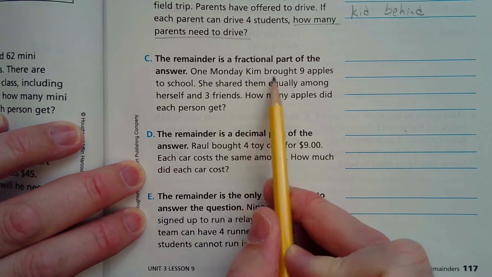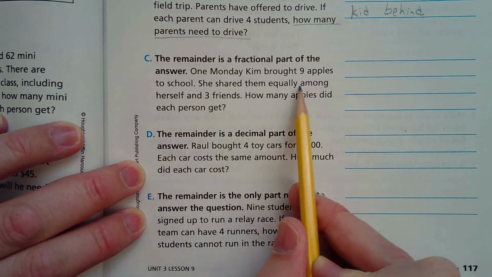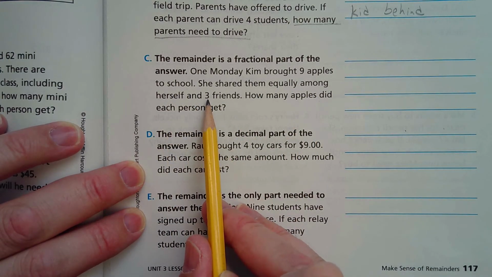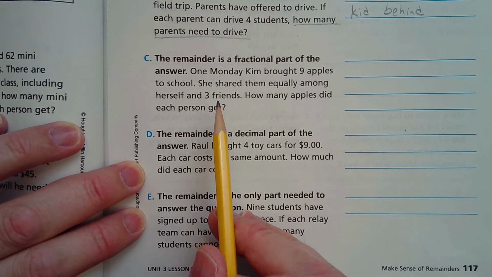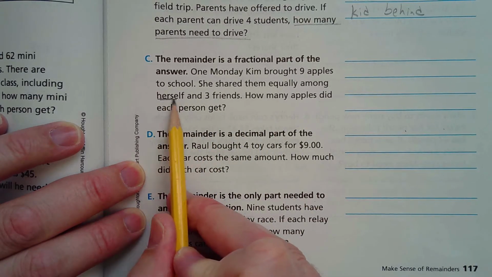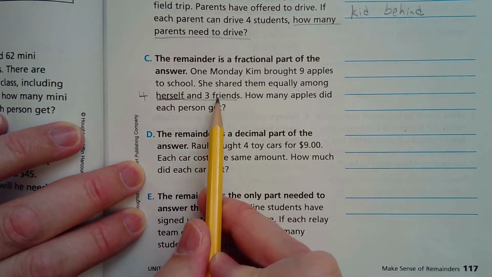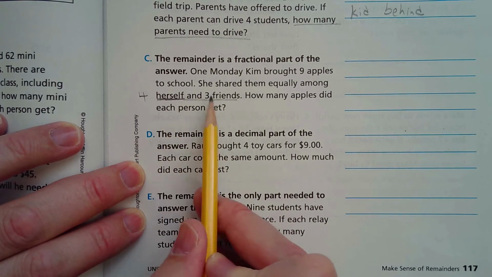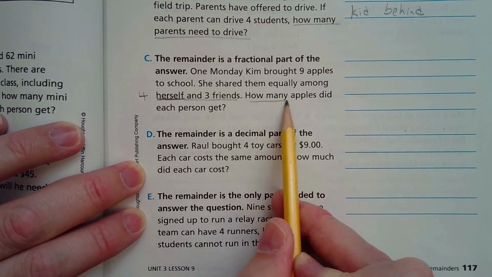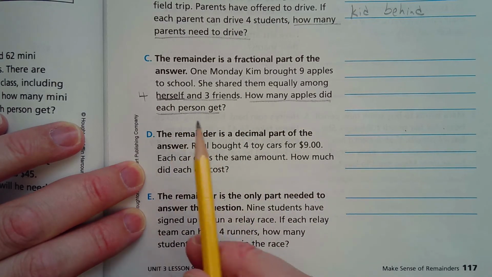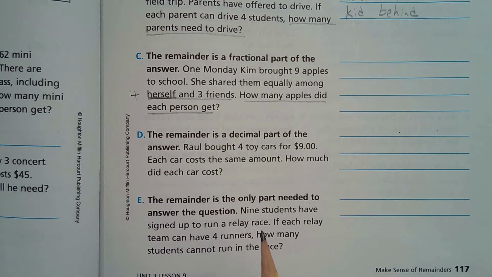On Monday, Kim brought 9 apples to school. She shared them equally amongst herself and 3 friends. This is always kind of a tricky one, amongst herself and 3 friends. So in other words, there's our 4. It's not she split it between 3 friends. It was her plus 3 more, so that makes 4. How many apples did each person get? It doesn't say how many whole apples each person got.